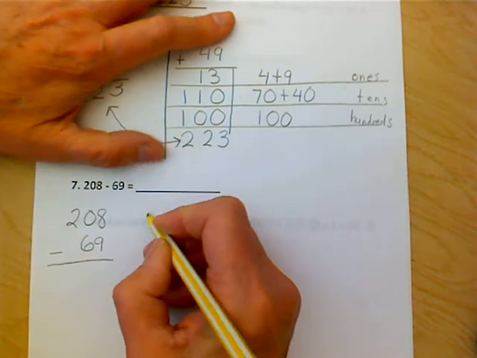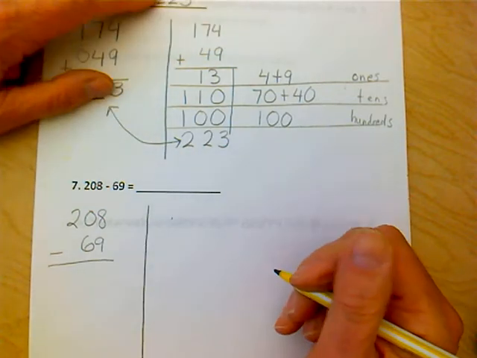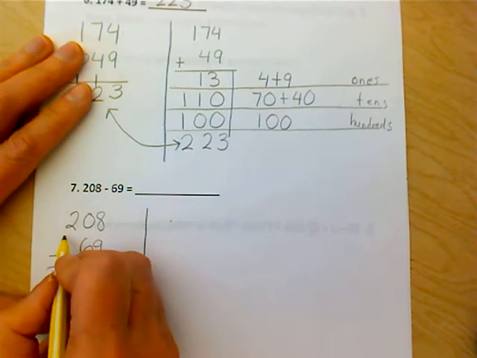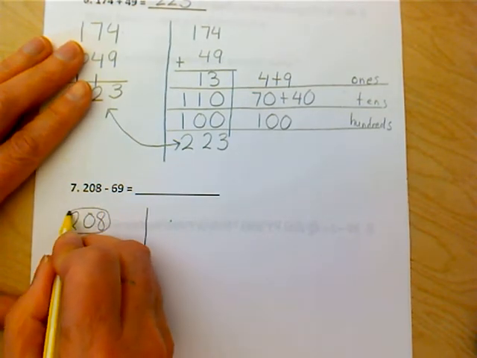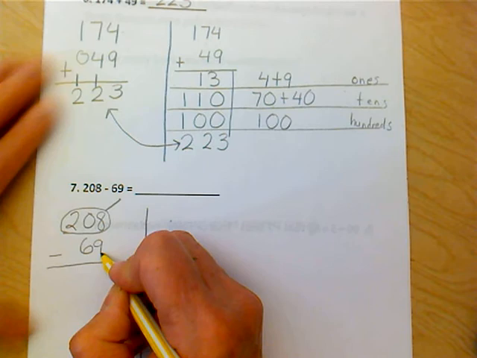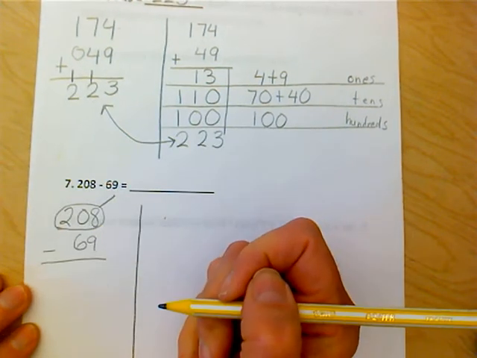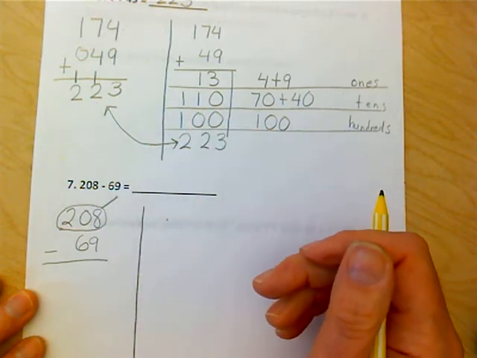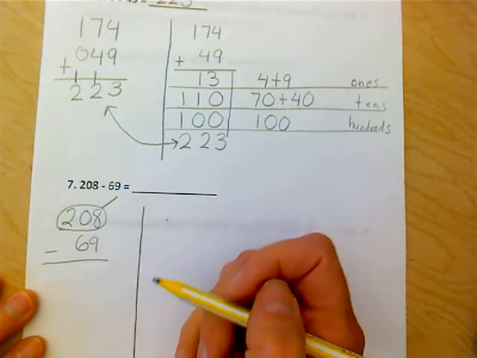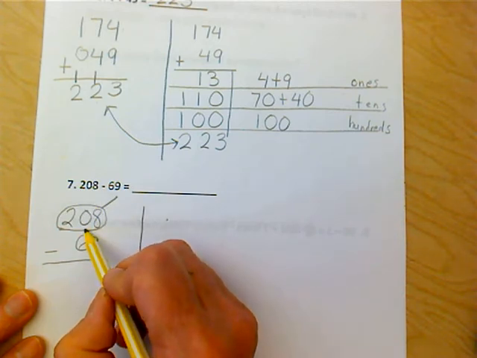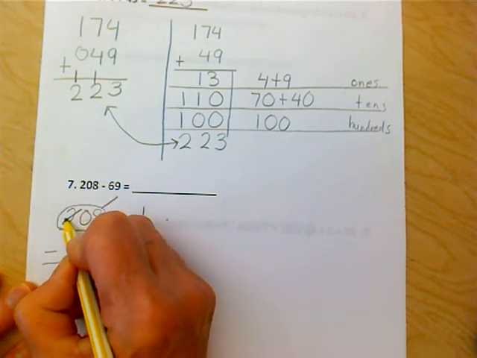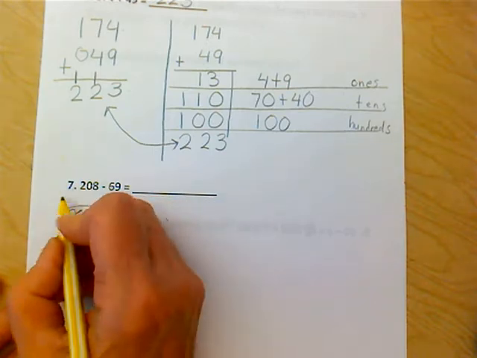I'm going to use the decompose a 10 method for this one, and then I will show it with the chip model as well. And my first question, as I look carefully at my whole, is can I take 9 ones away from 8 ones? Well, the answer to that question is nope, I don't have enough. And if I had drawn that in the chip model, I would be able to see that I don't quite have enough. So I would normally come to the tens to be able to decompose a 10, but I can't do that either because there isn't any. So I have to come all the way over to 100 and decompose a 100 this time.